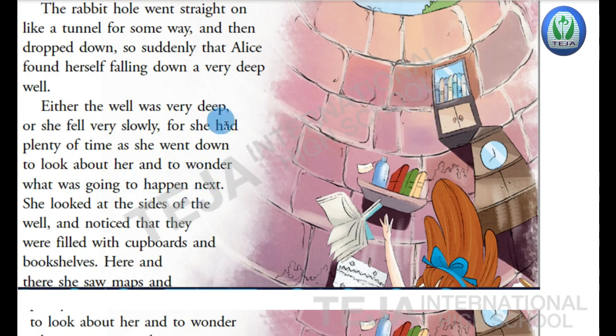The hole was like a well which was very deep, or she fell very slowly. For she had plenty of time as she went down to look about her and to wonder what was going to happen next. Now she went into the hole, and the hole was just like a tunnel. She was going down, and it was very deep, and she was moving very slowly.